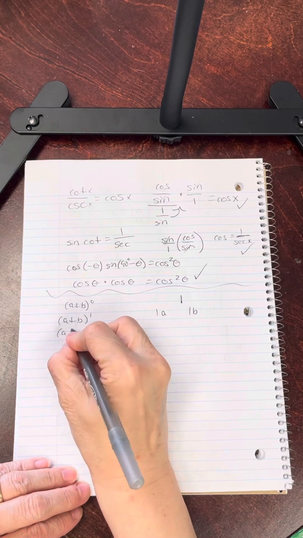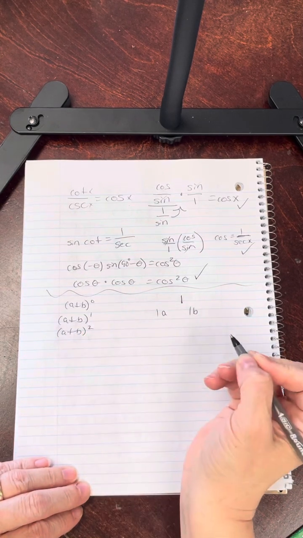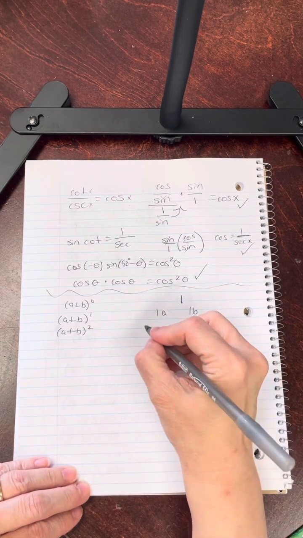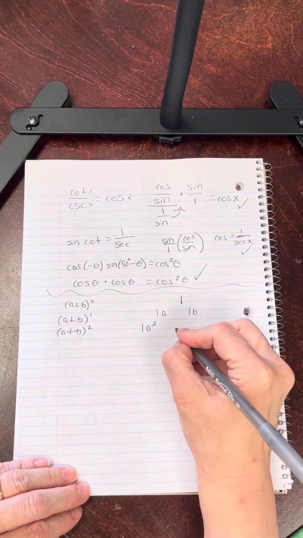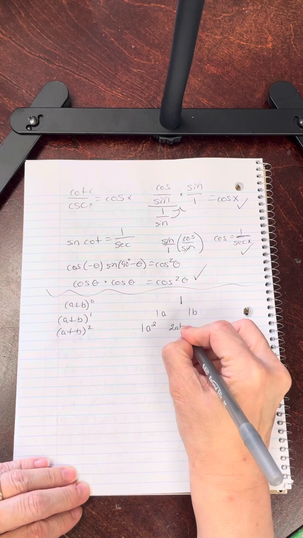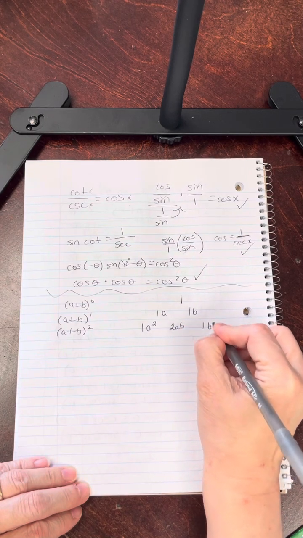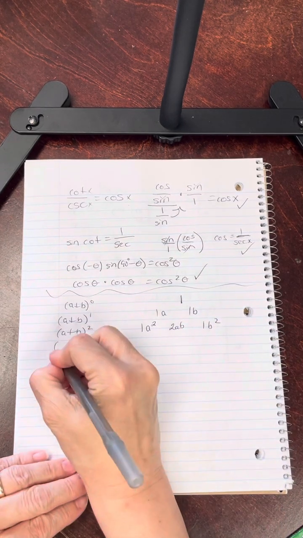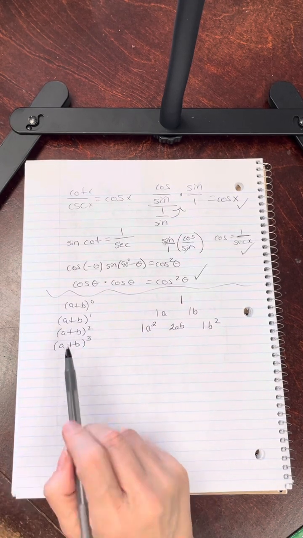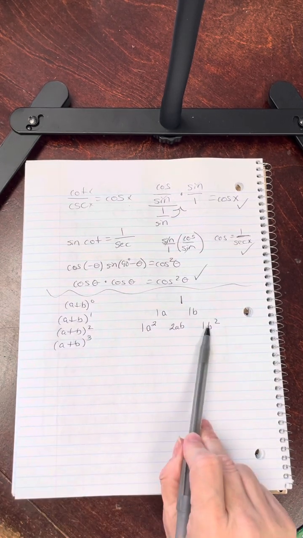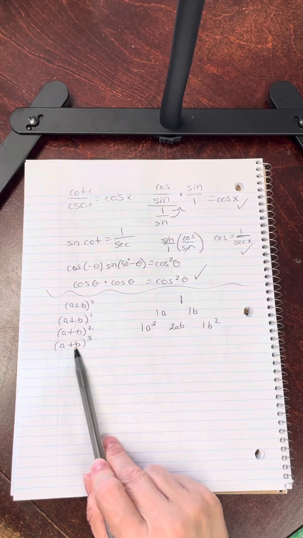The next one would be a plus b squared, and that would be foiled out. So the first part, I know I would have an a squared. For the middle term, I would have 2 ab's, and for the last part, I would have a b squared. And then I'm going to stop it after this layer. I would have to then work out this distributed with another a plus b.